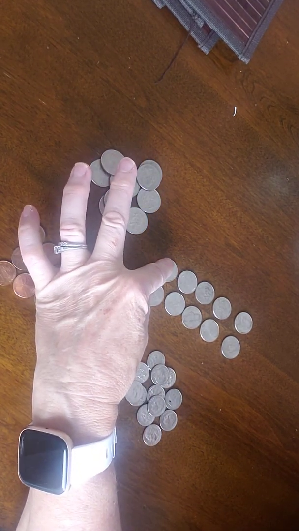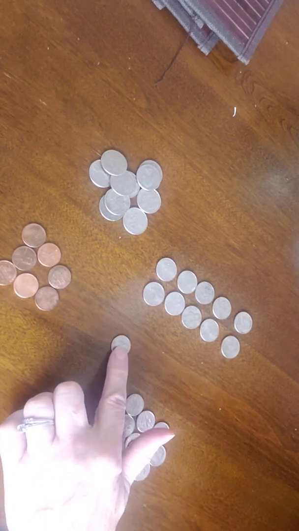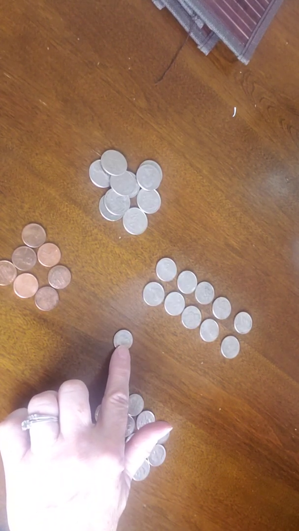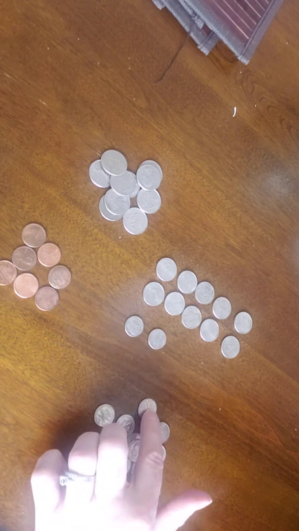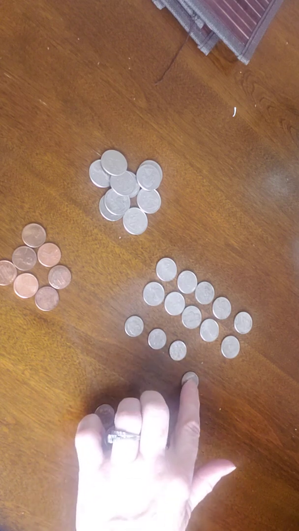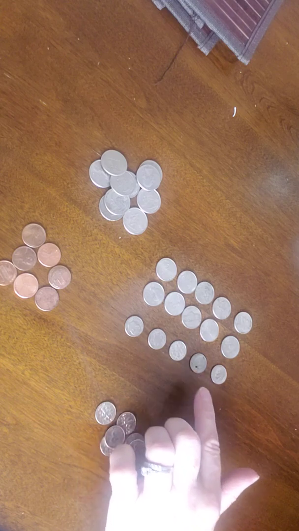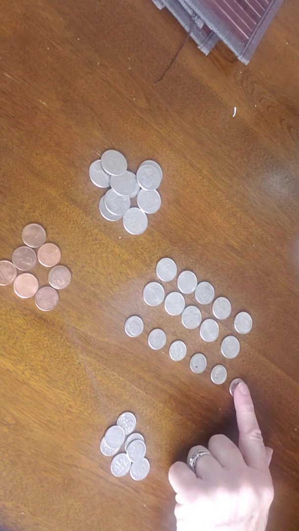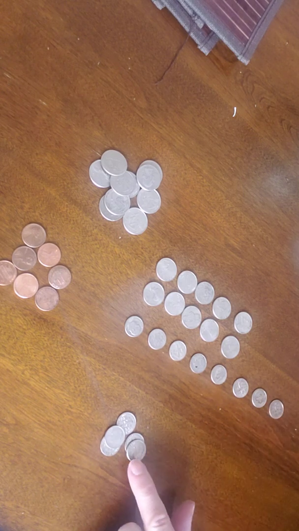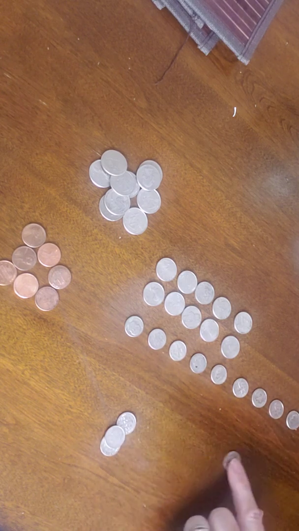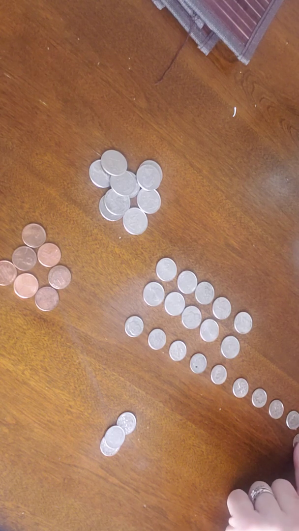2 of them would be 10, which is the same as a dime. Remember, a dime is 10 pennies, or it's the same as 2 nickels. And so if we have dimes, we're going to count by tens. 10, 20, 30, 40, 50, and it would be good to go all the way up to $1. 60, 70, 80, 90, 100, or $1. Okay?